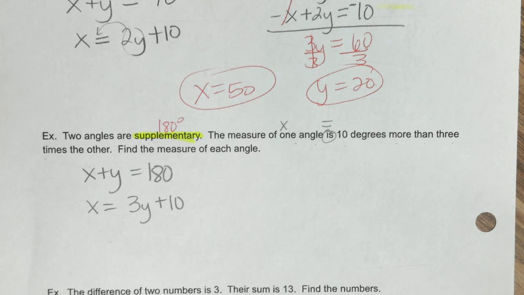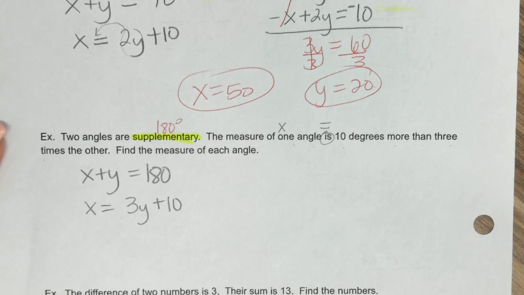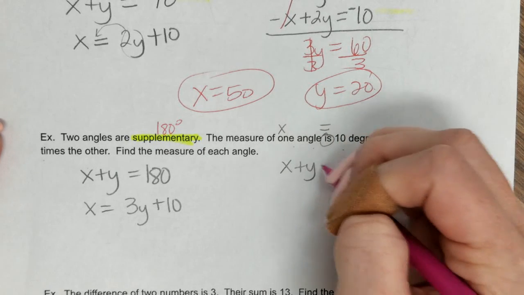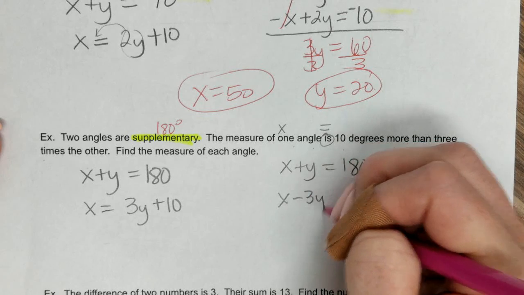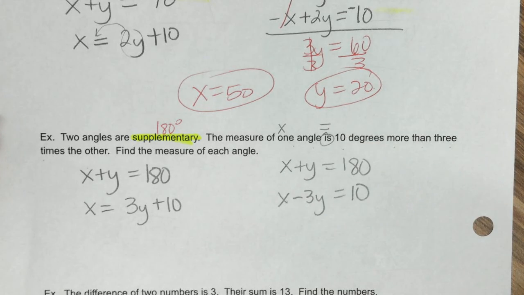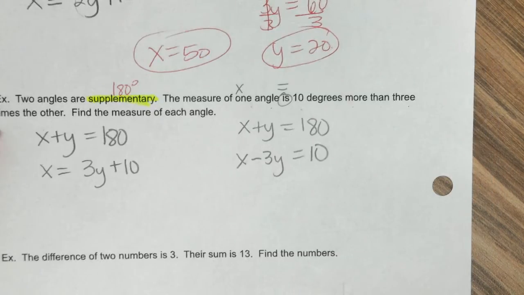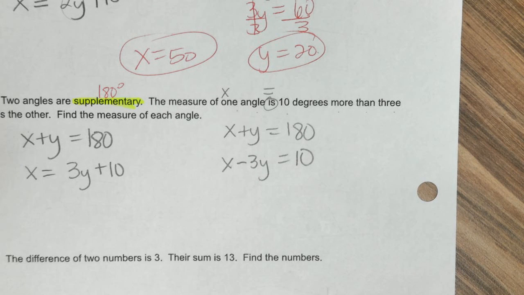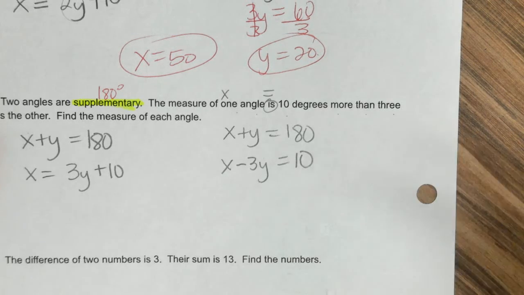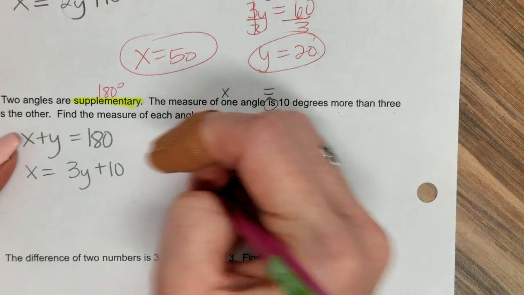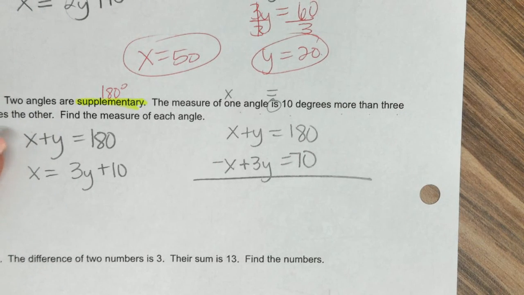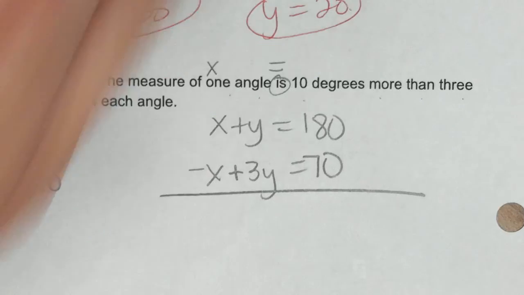Which equation do I need to rearrange? The bottom. All right, so I got x plus y equals 180, and then I got x minus 3y equals 10. Are either of those going to cancel out? No. So what do I need to do? Which one? Probably the bottom one. So I would change, change, change. Make sure you do the entire equation.